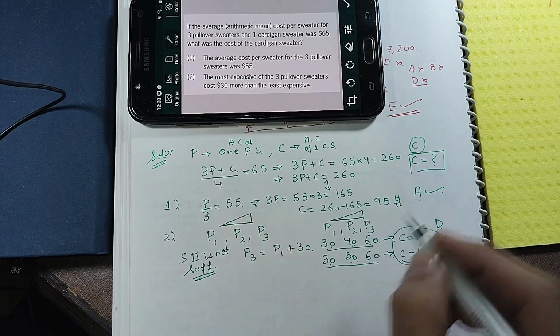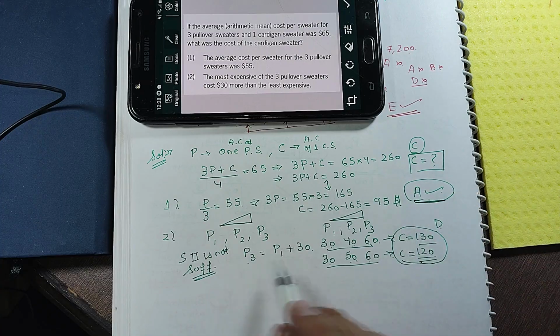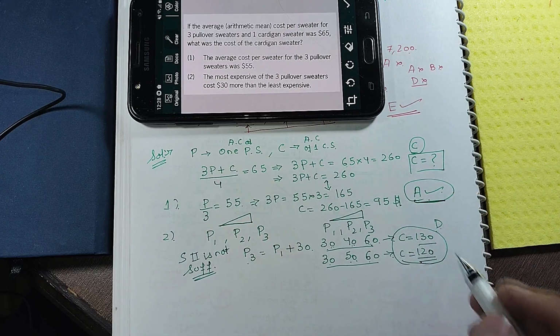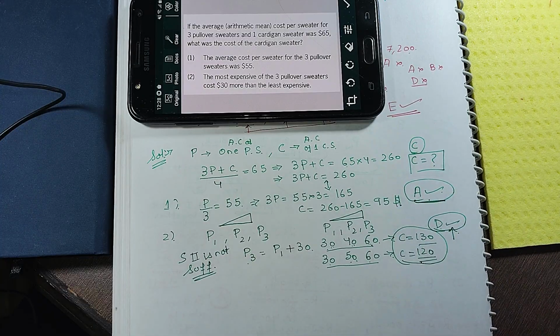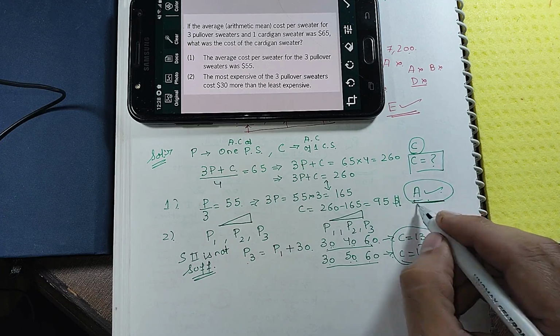So I will go with option number A. Had it given us a precise value of C, then I would have marked D, because it says that both statements 1 and 2 are sufficient independently to answer this question. So here this is not an option. Option A is the right option.